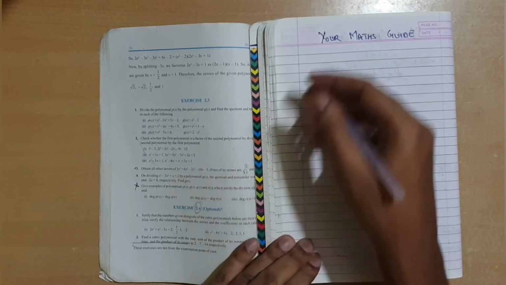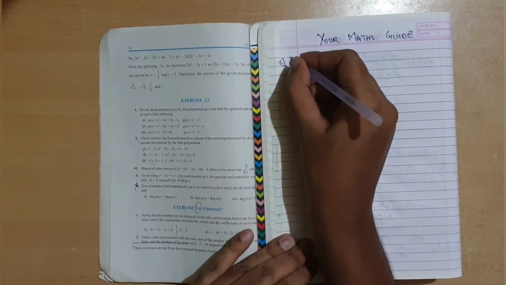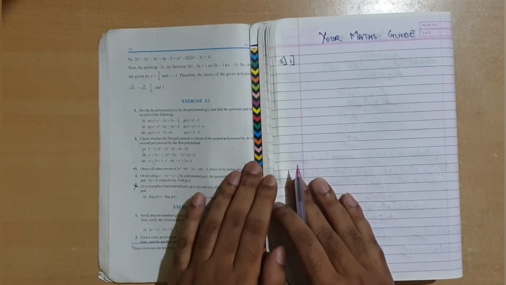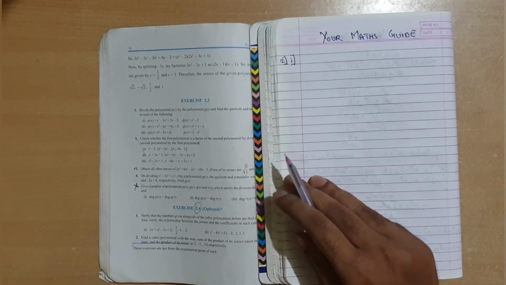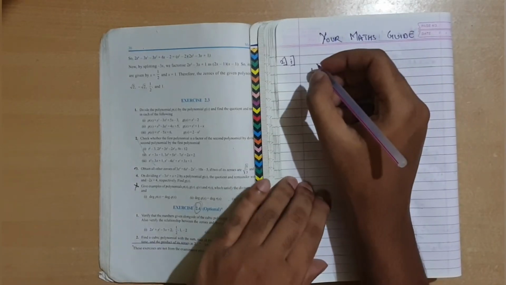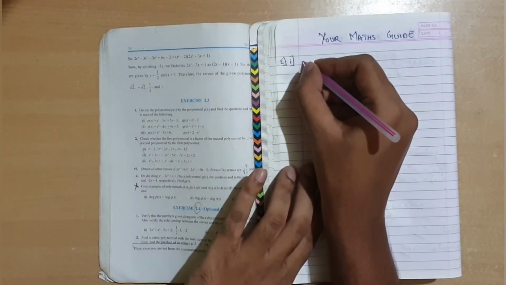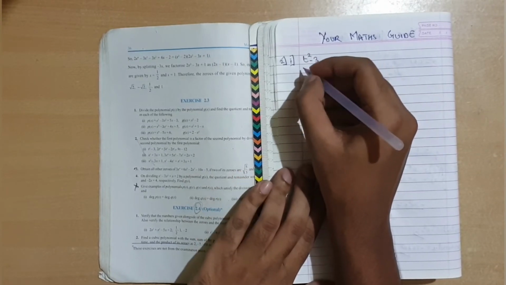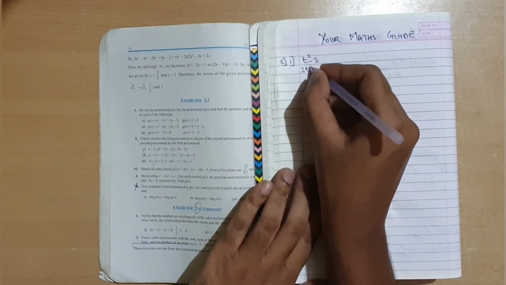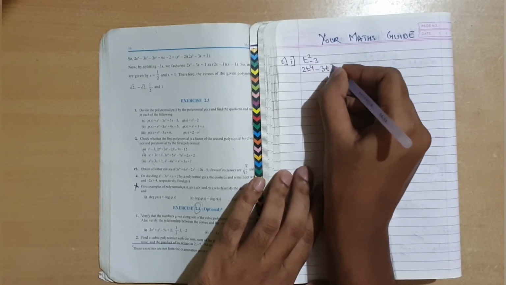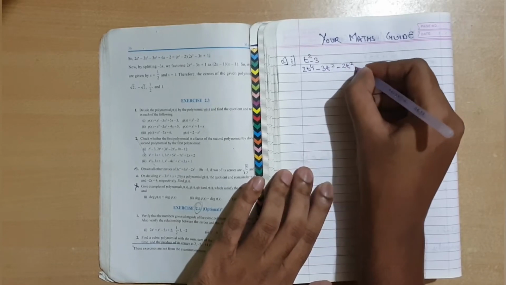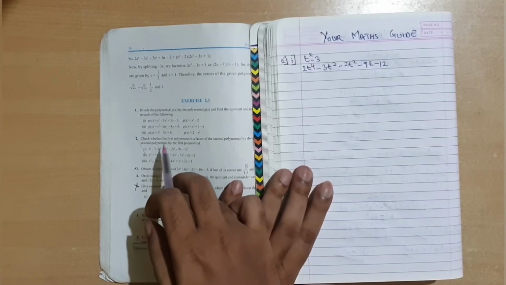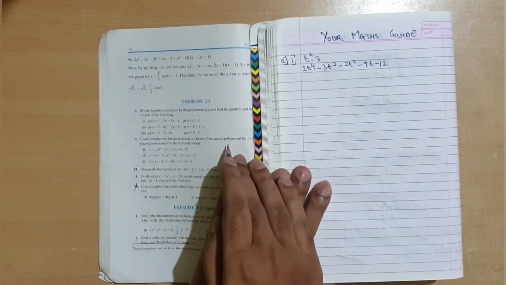So what does the second question say? Check whether the first polynomial is a factor of the second polynomial by dividing the second polynomial by the first polynomial. So they have given us two polynomials. What is the first polynomial they have given us? T square minus 3, and the second polynomial they have given us 2t raised to 4 plus 3t cube minus 2t square minus 9t minus 12. What they have asked us, check whether the first polynomial is a factor of the second polynomial.